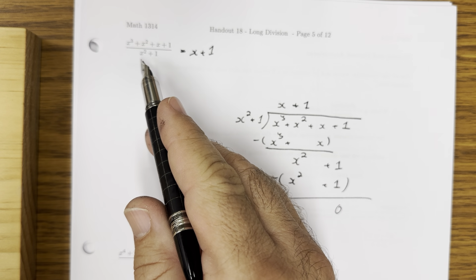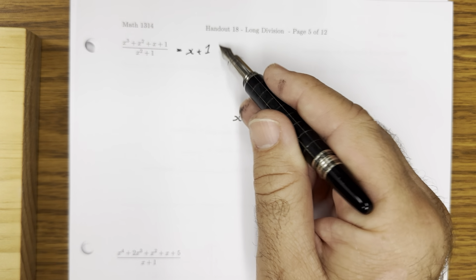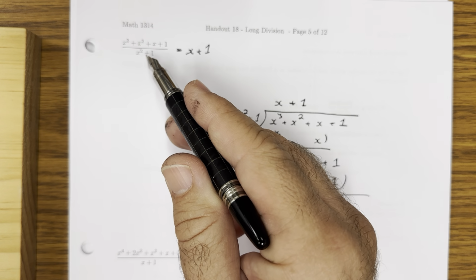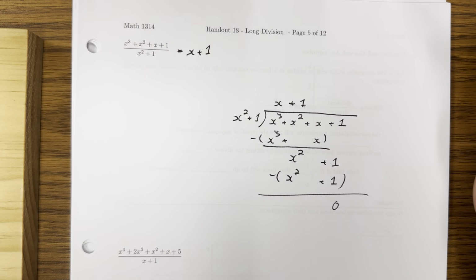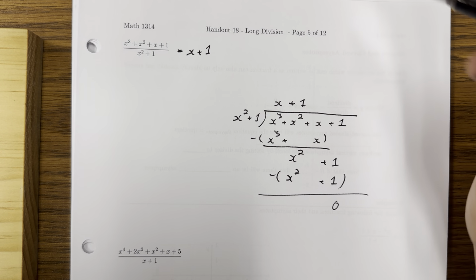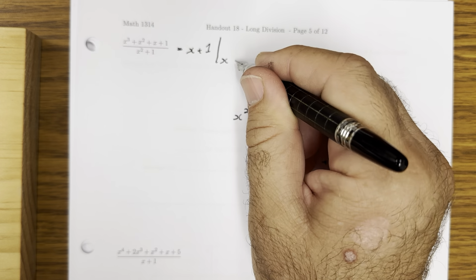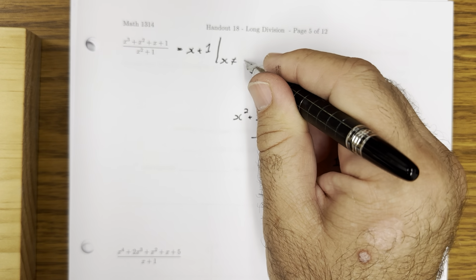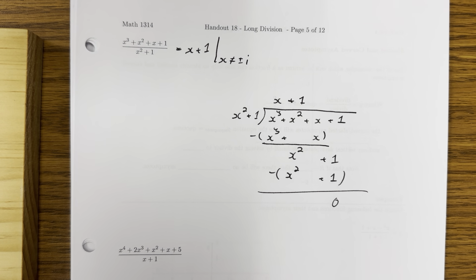And note that I don't really need to write a "such that" right here, because the only way I'm dividing by 0 is if I journey into the imaginary number world. So this will be fine enough for right now, but if you wanted to be complete, you could write it like this, such that x does not equal positive or negative i. But if you're not dealing with complex numbers anyways, it's completely unnecessary.